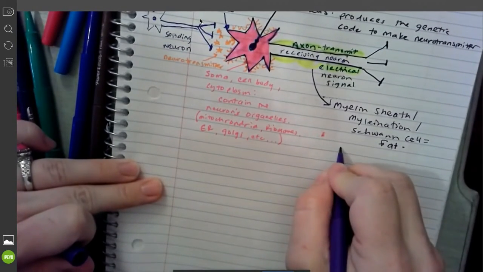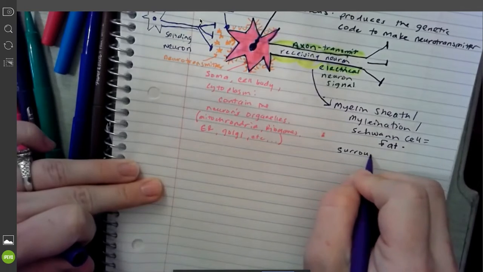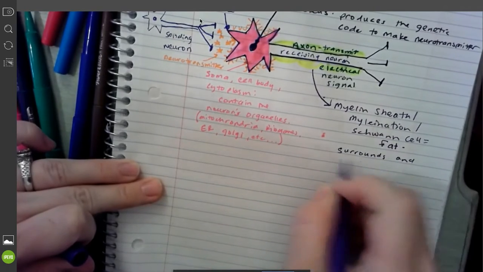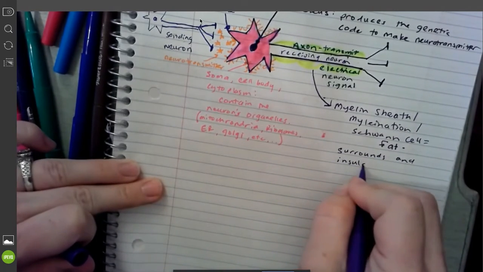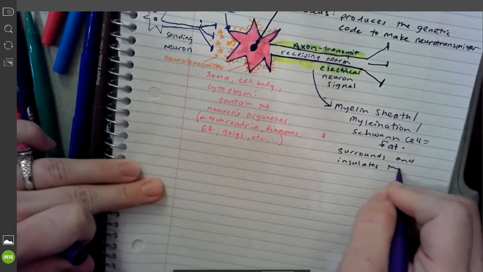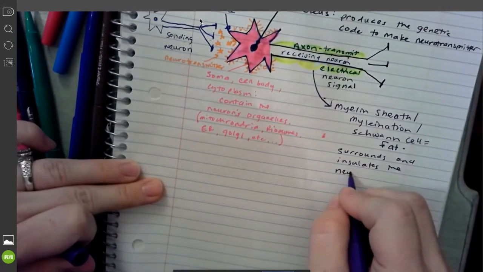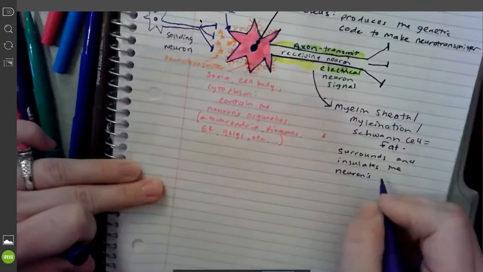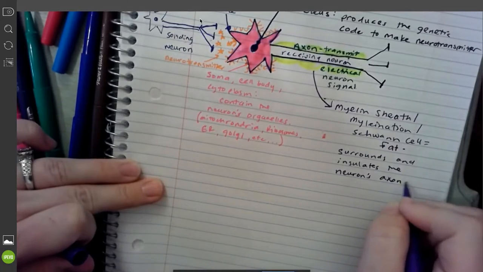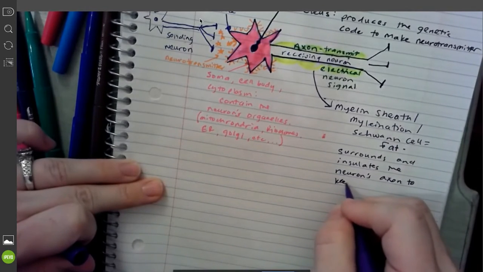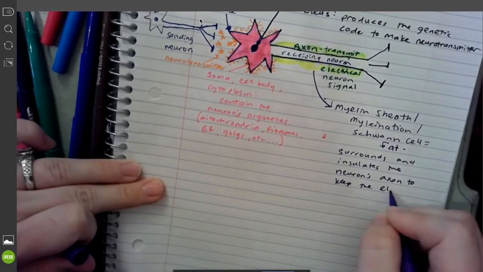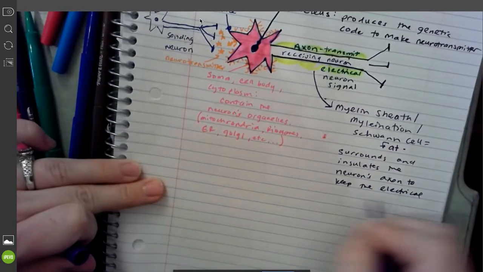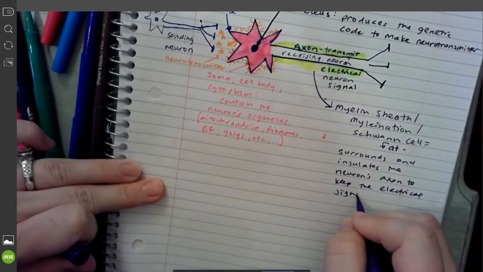And what it does is it surrounds and insulates the neuron's axon to keep the electrical signal flowing.